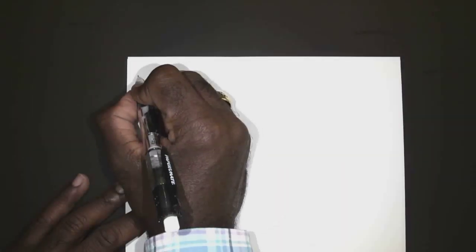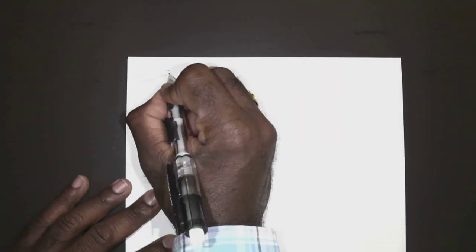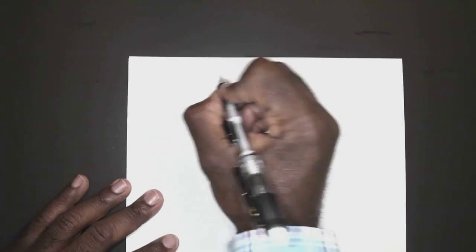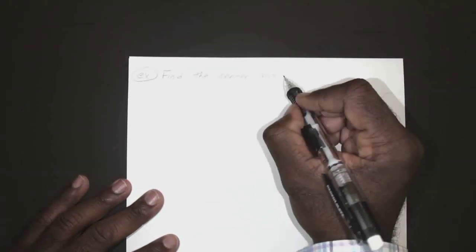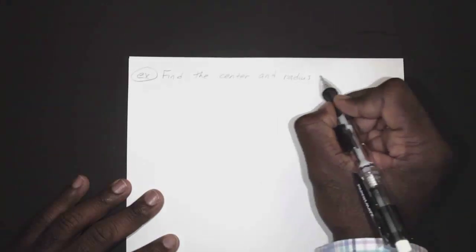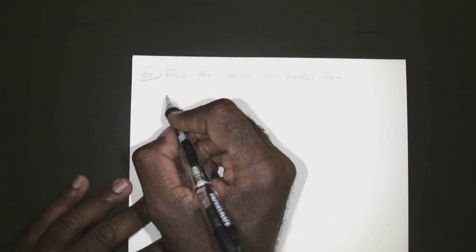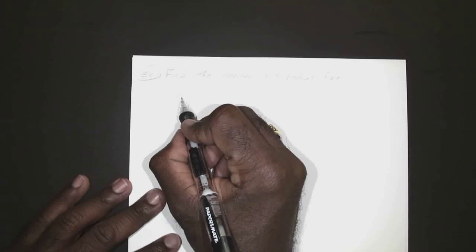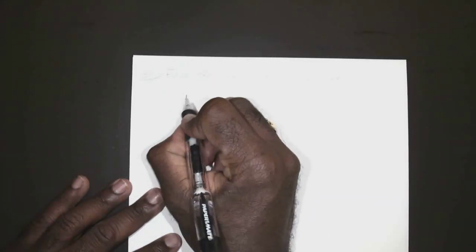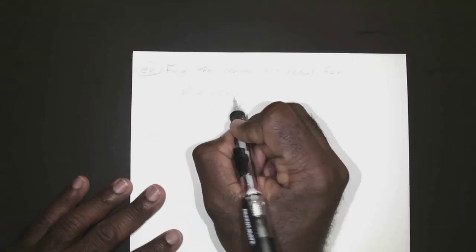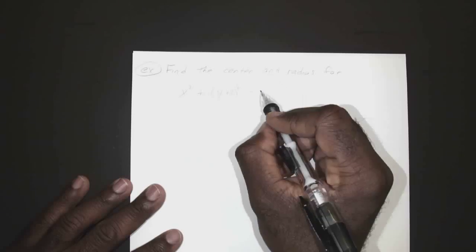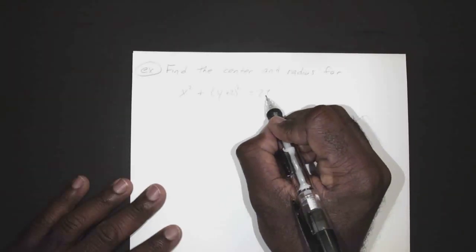Okay, so let's say, for example, we had: find the center and radius for, let's say, x squared plus (y plus 2) squared equals 21.